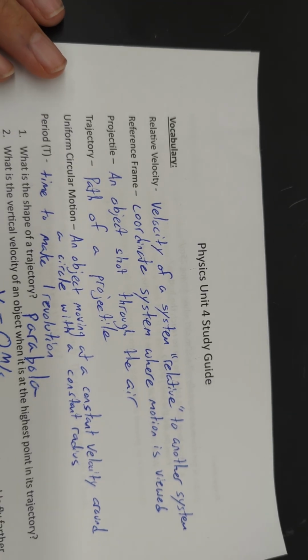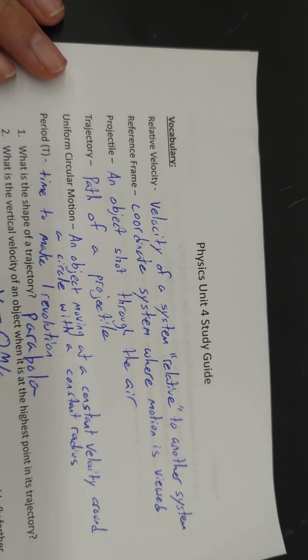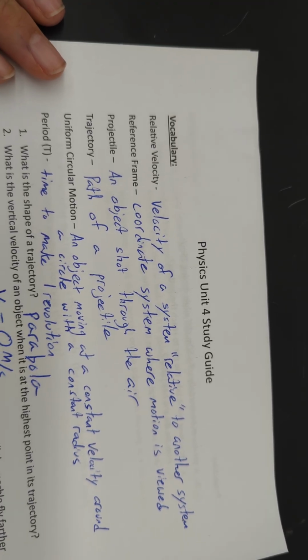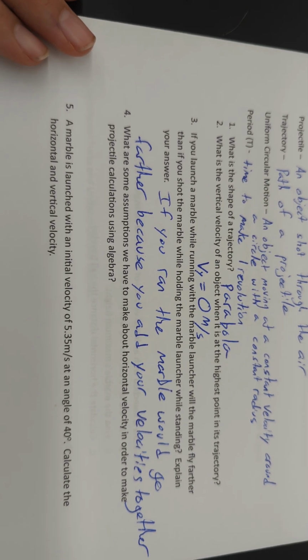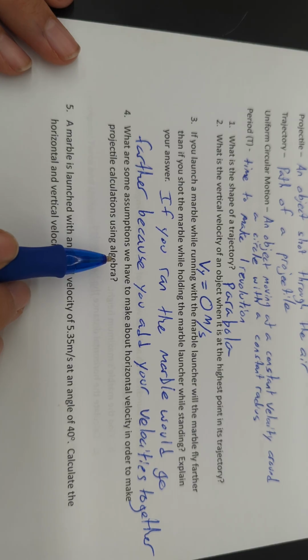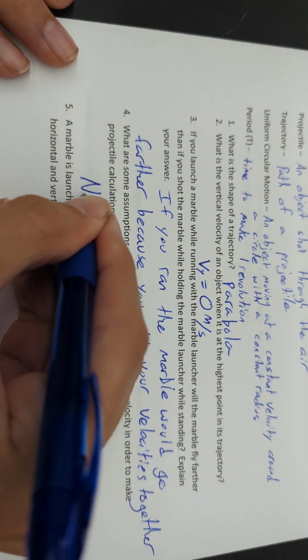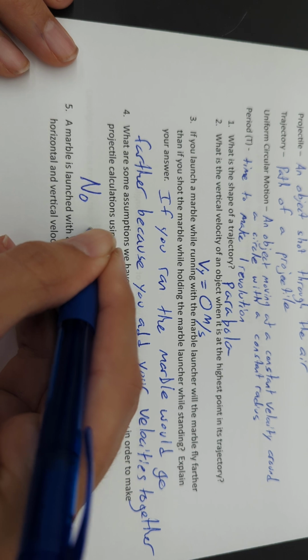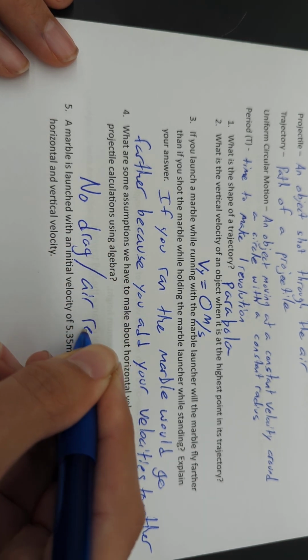What are some assumptions we have to make about horizontal velocity in order to make projectile calculations using algebra? So remember, I've been writing off screen here. An assumption we have to make is that there's no drag or air resistance.